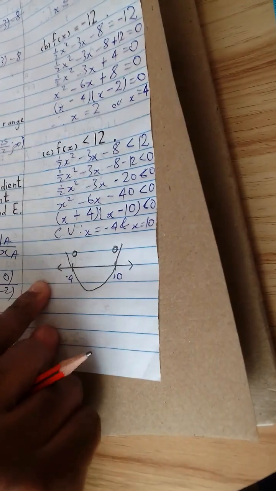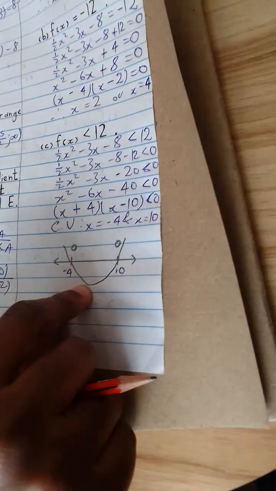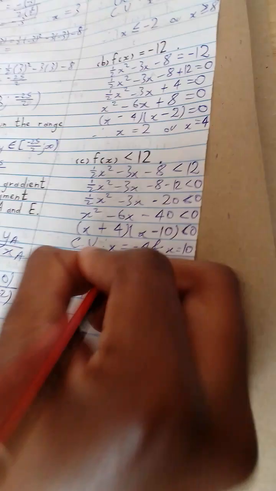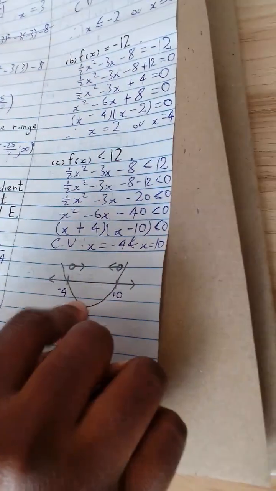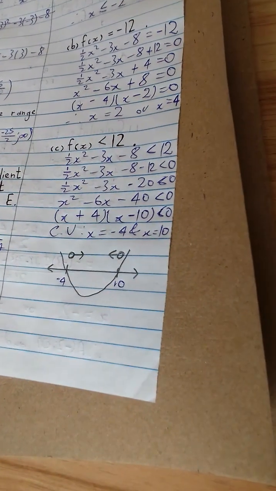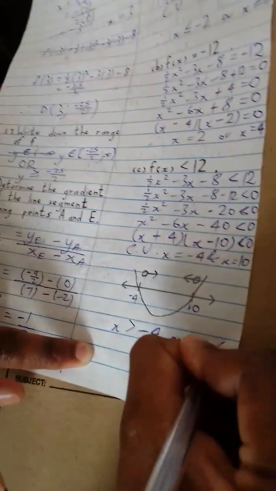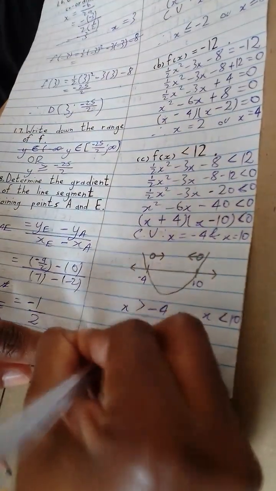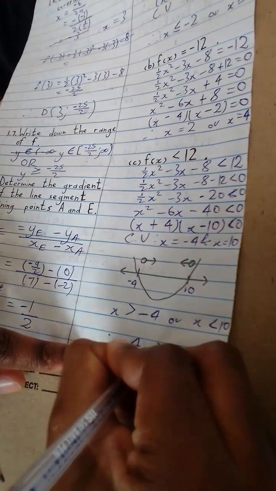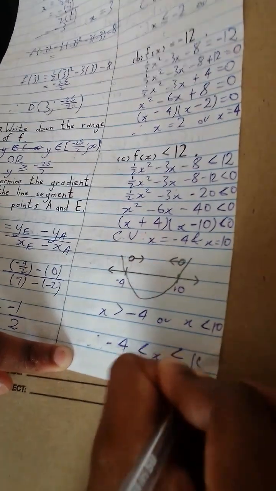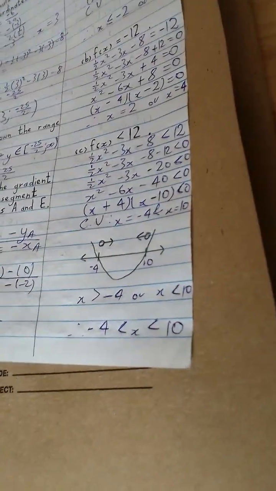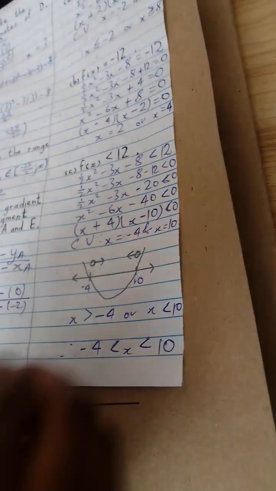So to the left of negative 4 it's above. To the right it's below. Then to the left of 10 it's below the line. To the right it's above. So we can see that they approach each other: x is greater than negative 4 or x is less than 10. But since they approach each other, it's going to be a combined solution. Negative 4 is less than x is less than 10. This is the final solution.